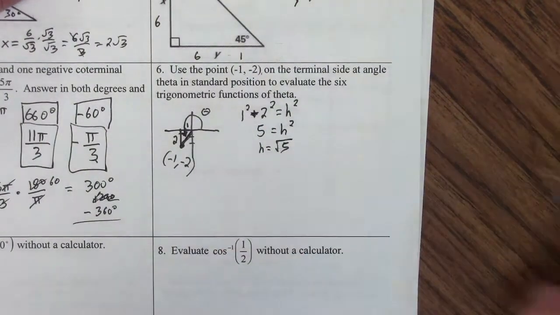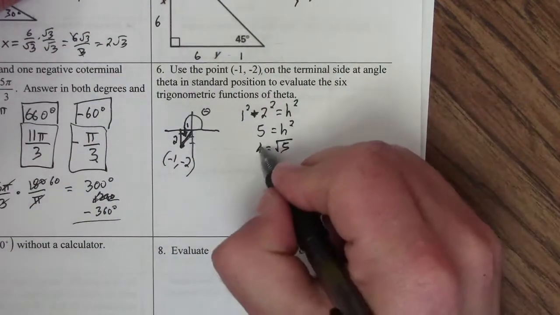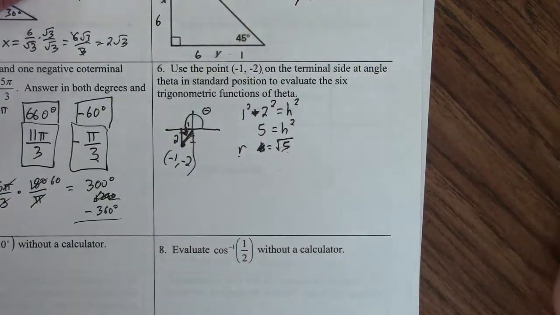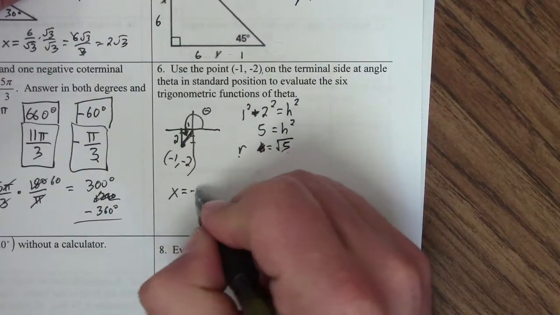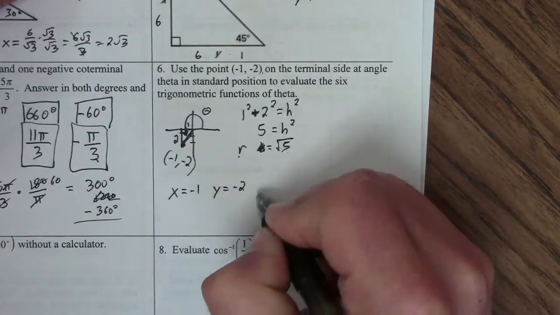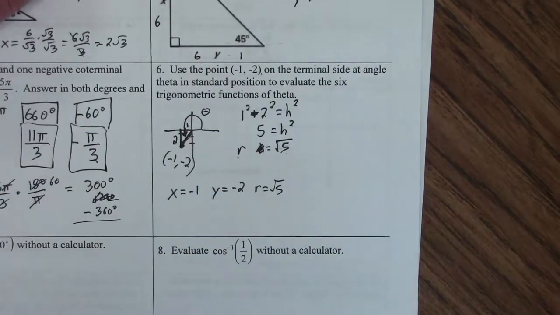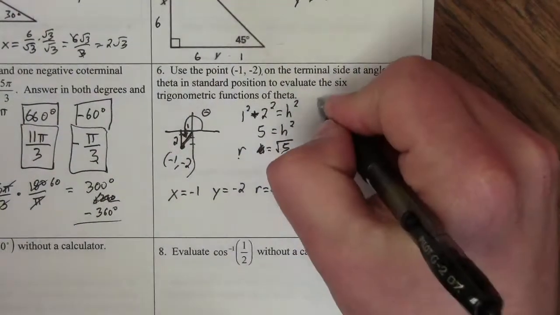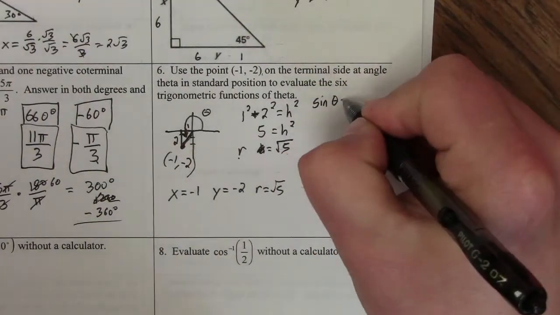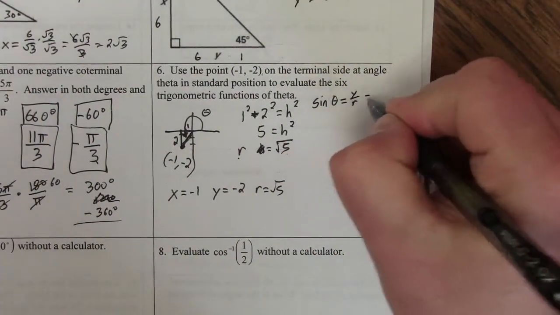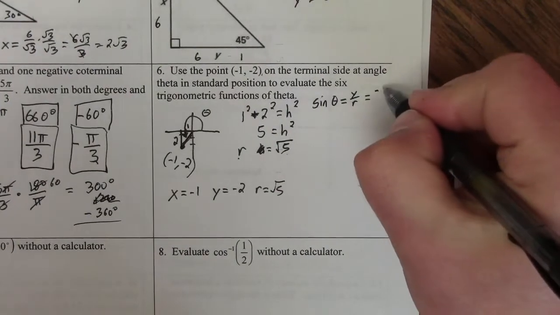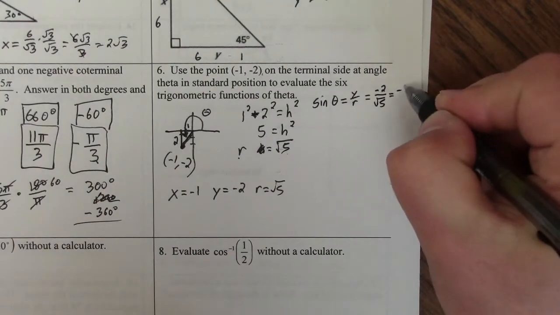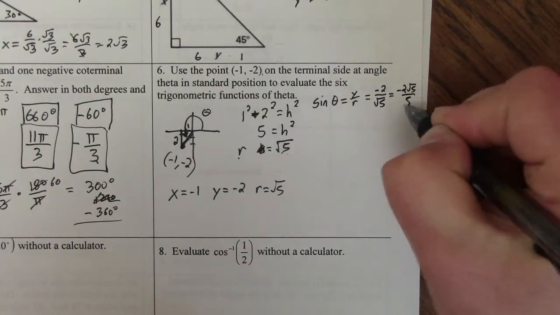We actually don't call this a hypotenuse in this case, we call it the radius. So I'm going to change my h to an r there. So the radius is rad 5. Now here's what we have. X is negative 1, y is negative 2, and the radius is rad 5. Using our circle definitions for trigonometric functions, for example, we know sine theta is y over r. So in this case, it's negative 2 over rad 5, which after we rationalize is negative 2 rad 5 over 5.